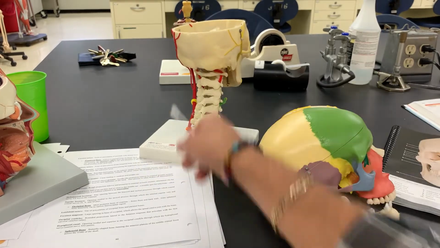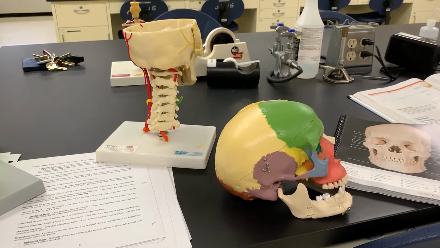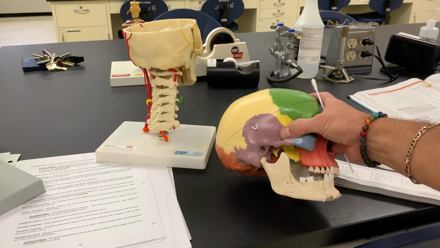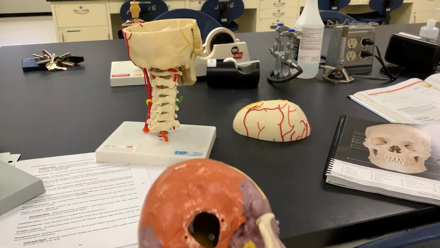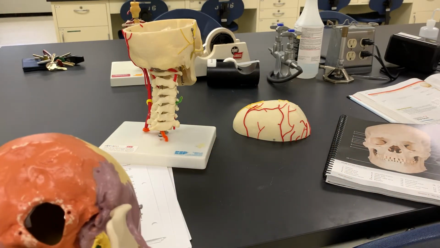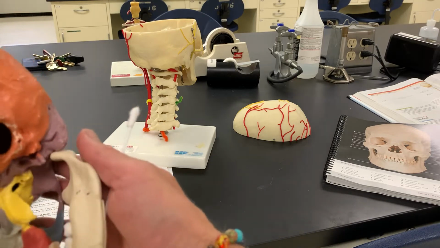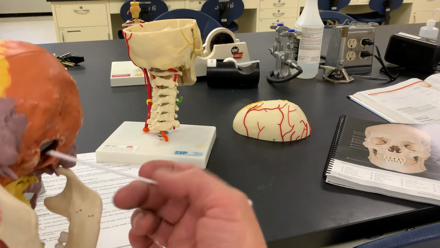All right, occipital condyles. Remember I said a condyle is usually a rounded area. And I said, you guys know who Atlas is? And someone said, yeah, he's the guy who held up the world. Well, the occipital condyles are here.